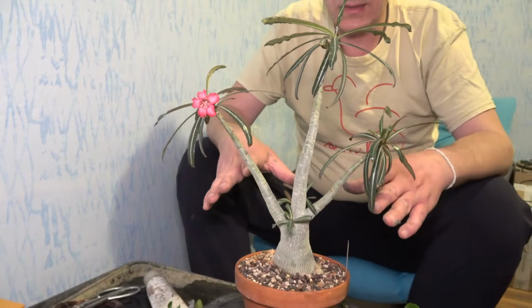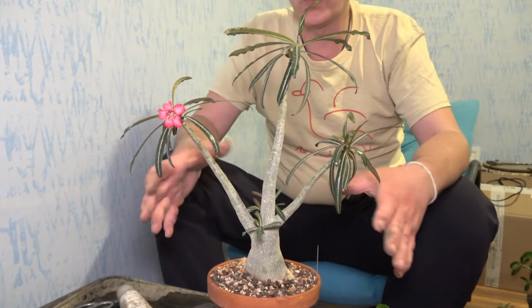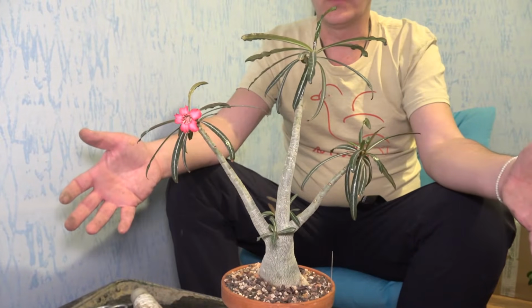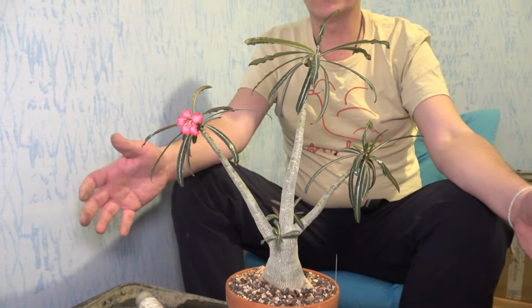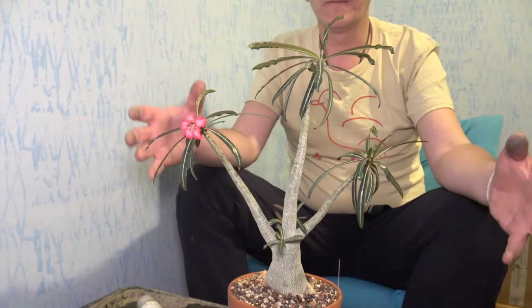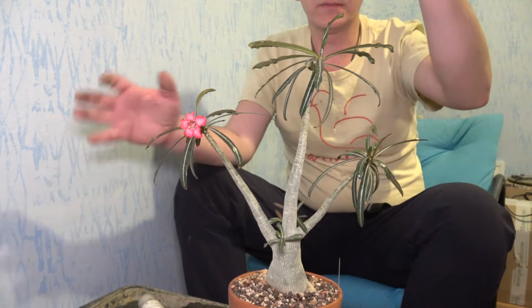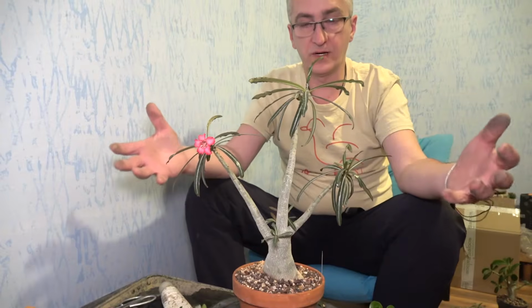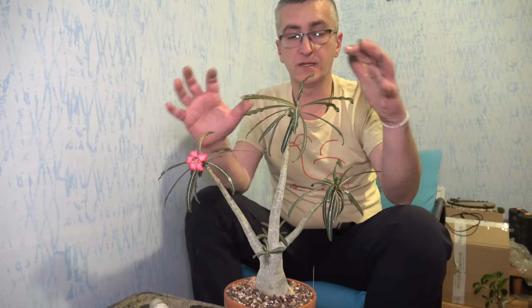Normally you see the ordinary Adenium obesum will grow kind of thick, and it will look like a huge stone sometimes with the branches, but the main trunk will be very thick and very circular, or I don't know how to call it, but usually those caudex are in nature very round.